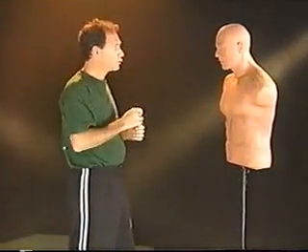Let's talk about striking points and striking surfaces. In general, we would like to hit a sensitive, a vulnerable point on the opponent's body.